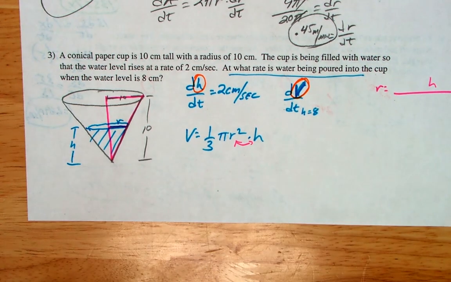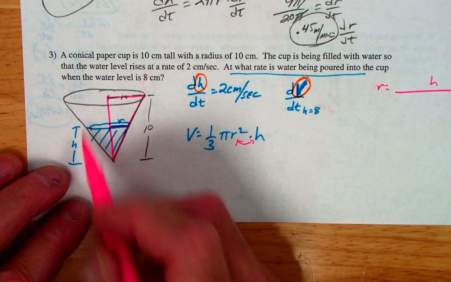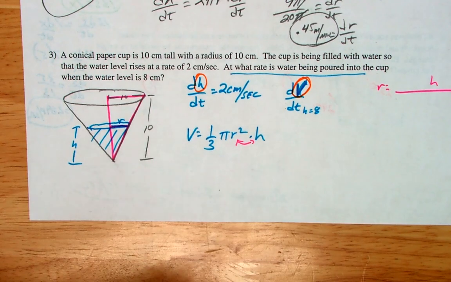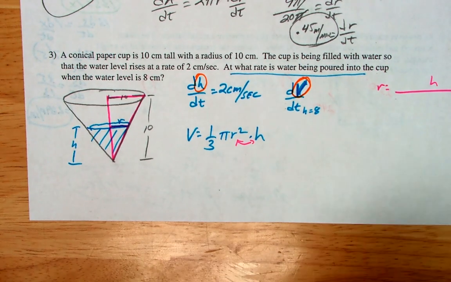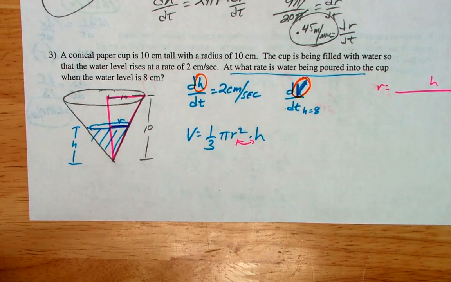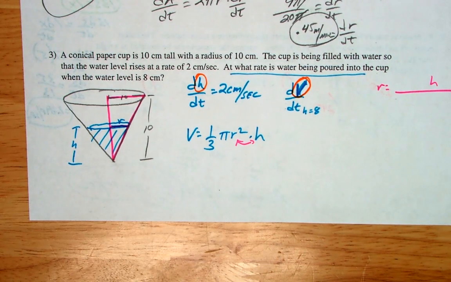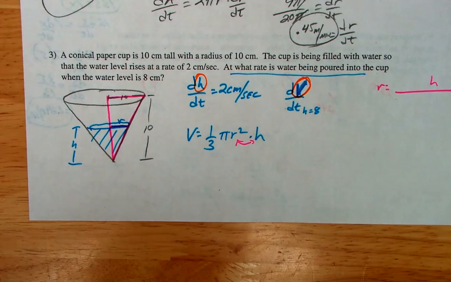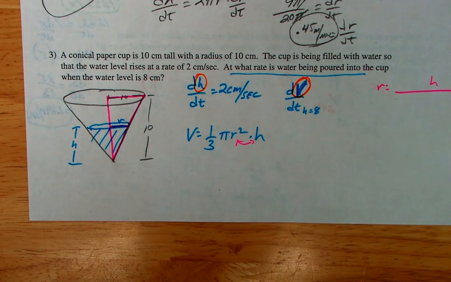Write an equation relating R and H. Over here, write an equation relating R and H. Go. Proportions. Go. Small triangle, big triangle. It's not an overly challenging proportion. It simplifies really nice. Thank goodness.